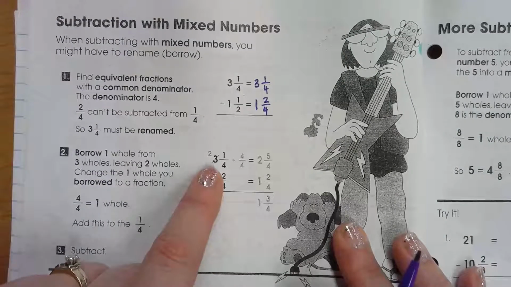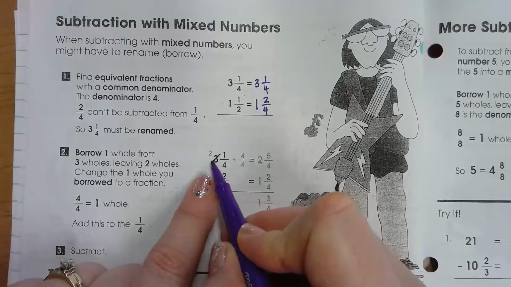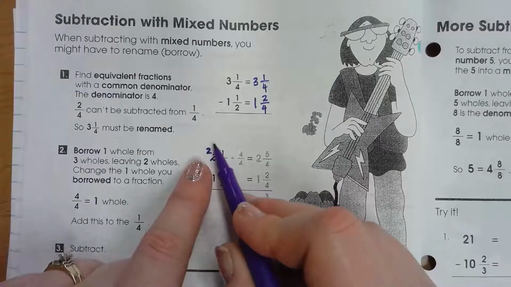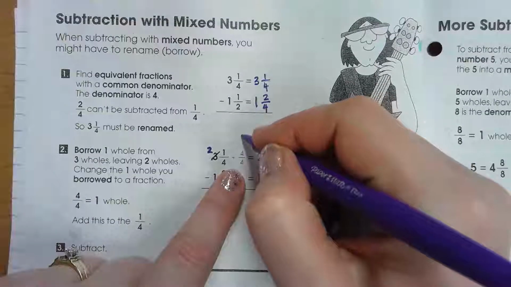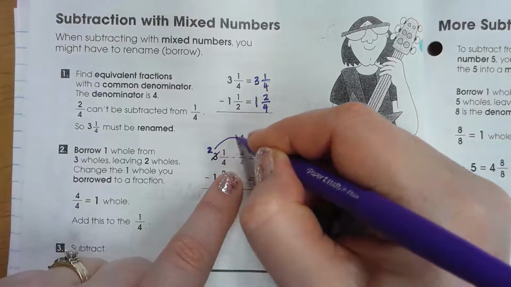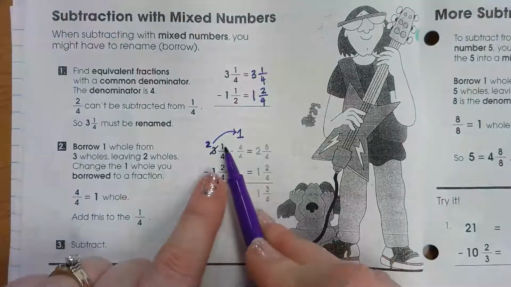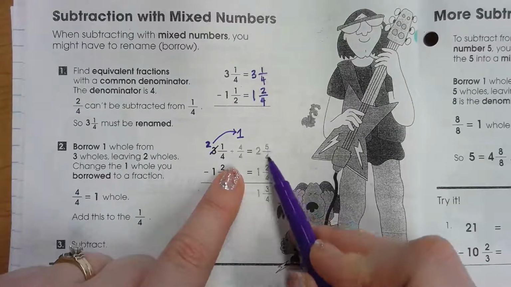So we have 3 whole pieces and another 4th. We're going to borrow 1, make the 3 a 2, and turn that 1 we borrowed into 4/4, because 4/4 is really equal to 1 whole, right? Now we're going to say 1/4 plus 4/4 is 5/4.